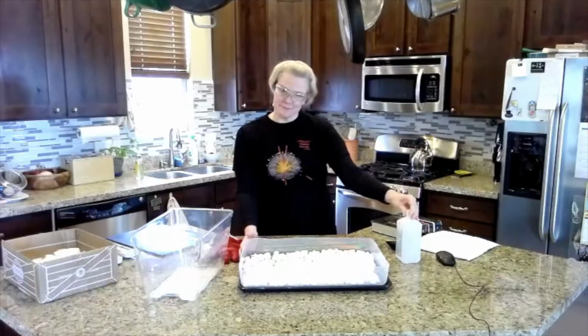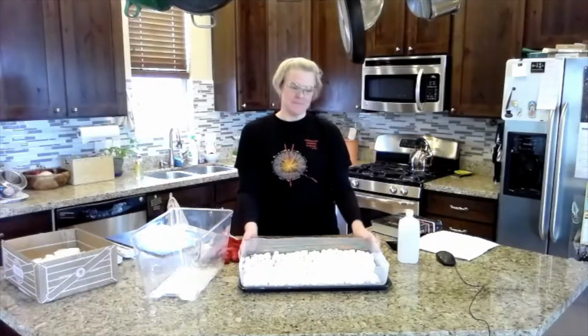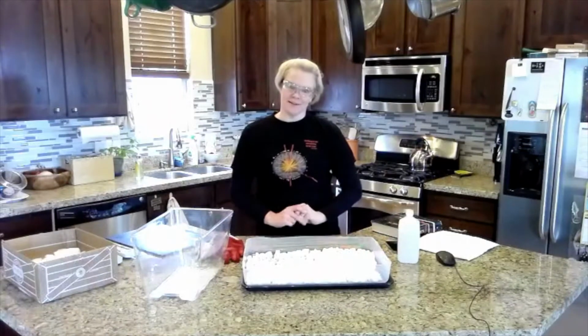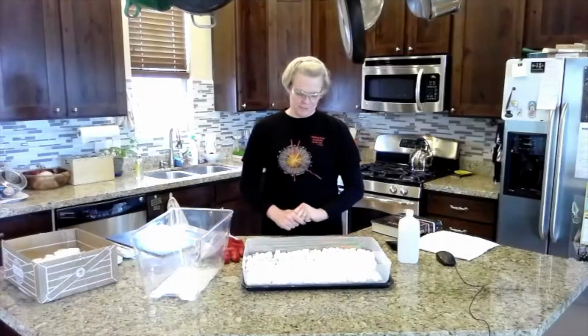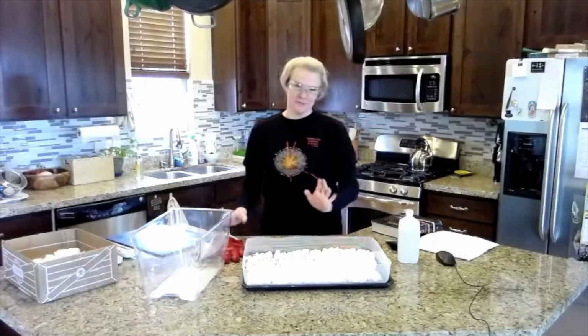I happened to have this bottle left over, and it's definitely a pre-COVID-19 situation to have that rubbing alcohol. But maybe you can find something on Amazon.